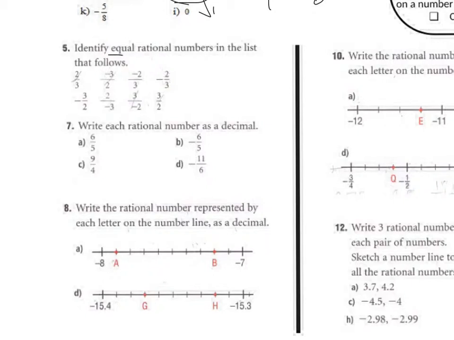Number 5. Identify equal rational numbers. Okay, so they're telling you these are all rational, which ones are equal. So all you're going to do is circle the ones that are equal, or denote it some way. So negative 2/3 and negative 2/3, those would be equal to each other. It doesn't really matter where the negative sign is.